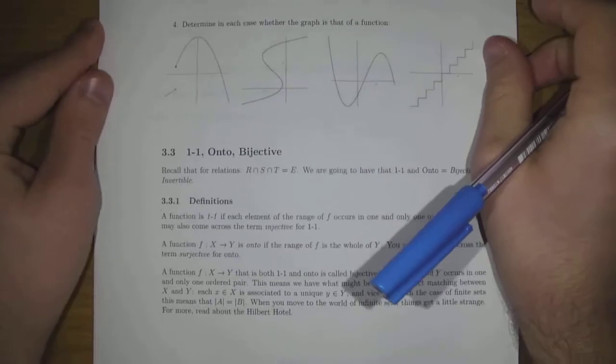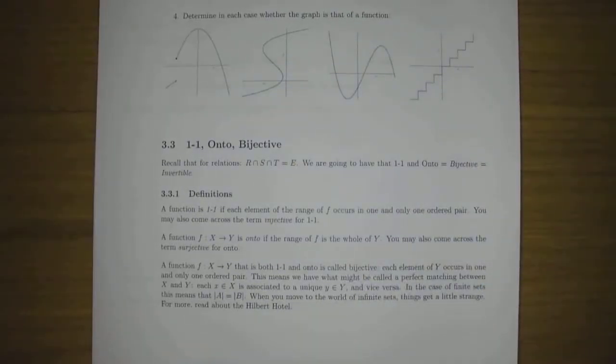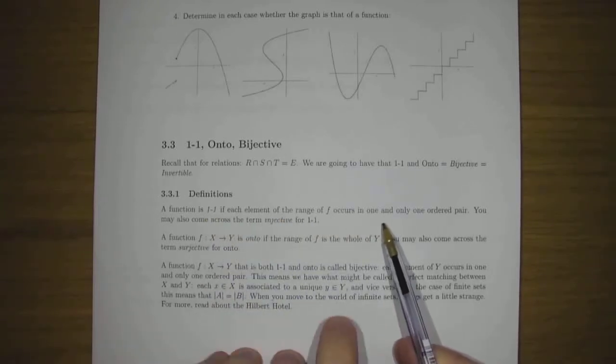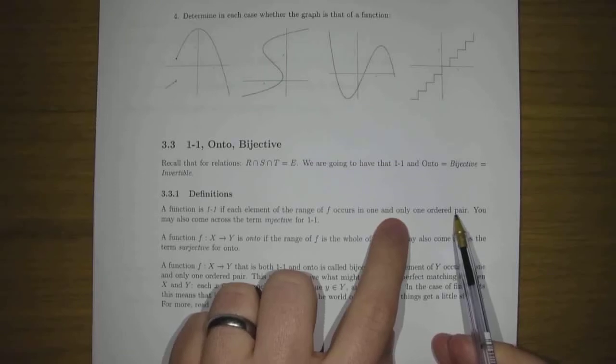Now let's explain what these things do. Now we have these technical definitions, which is a little bit difficult. But similarly with relations, where you draw a digraph and that's how you analyze a relation, with a function you will draw an arrow diagram and analyze the function like that. Okay, but we'll give the technical definition. A function is one-to-one if each element of the range of f occurs in one and only one ordered pair.